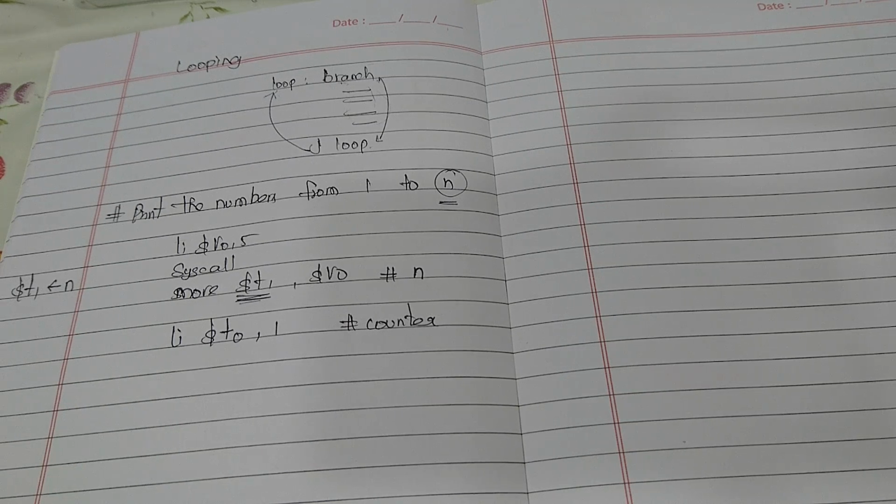So I know the value of n, and now I know the counter value, which starts from 1. Okay, now let me start the loop.